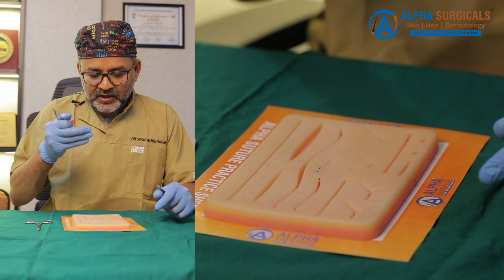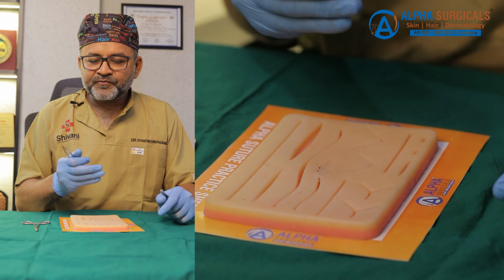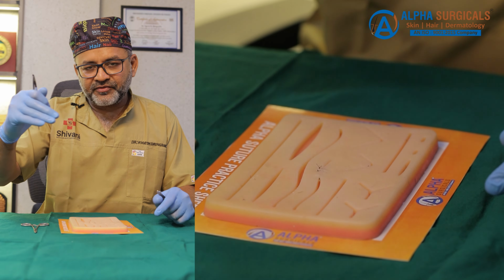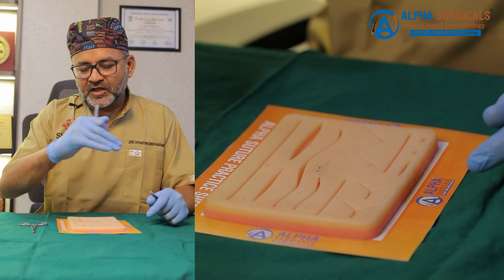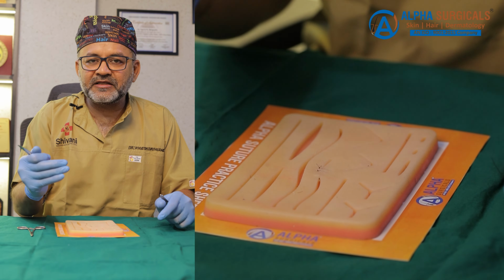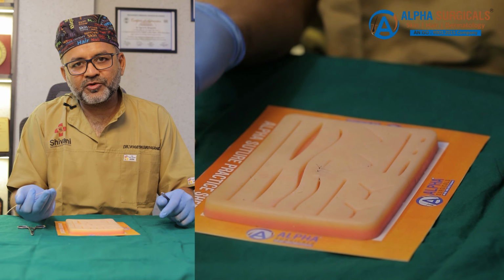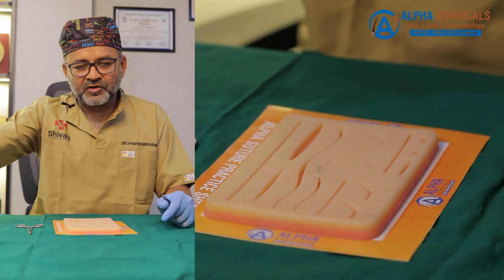So we have to give consecutive 1, 2, 3, 4 in a sequence to give the closure of the wound, so that on the surface as well as inside the wound there is no space left. And after completion of these intradermal stitches, we are going to do the vertical mattress stitches on the surface.